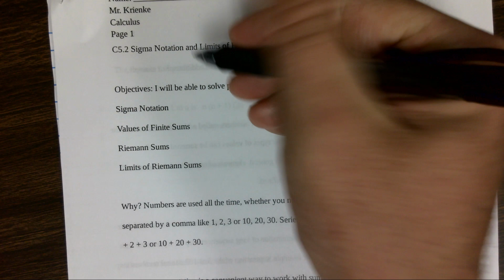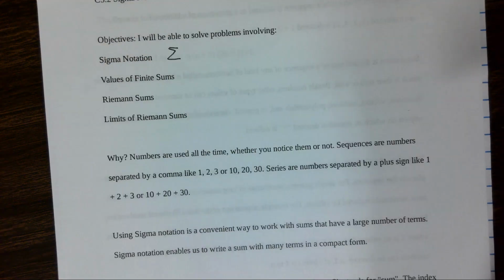Basically, it's a capital E and values of finite sums, Riemann sums, and limits of Riemann sums. So why you're studying this is numbers are used all the time, whether you notice them or not.